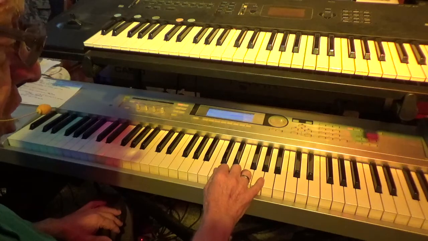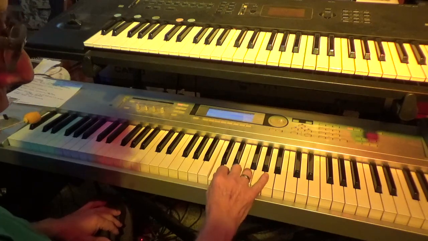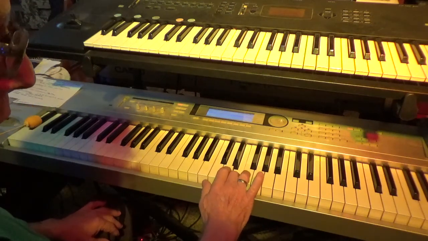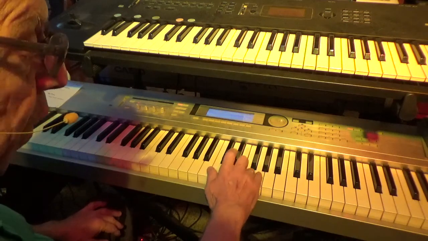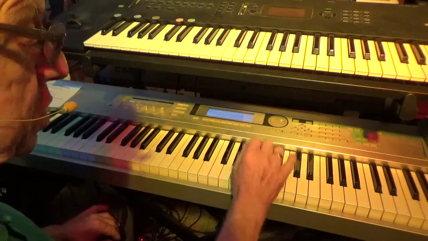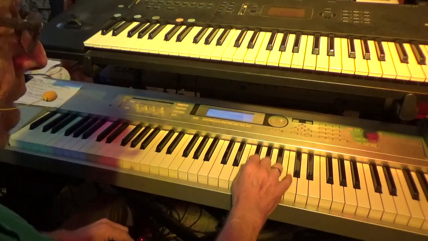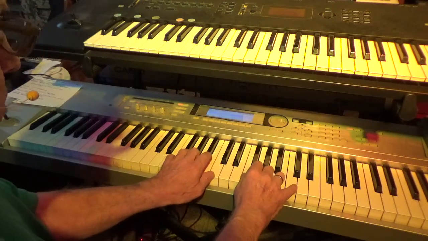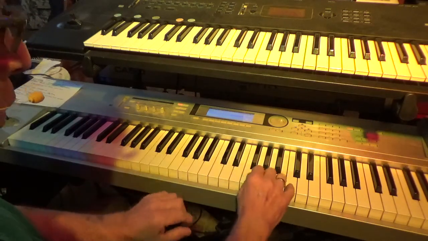If you start on C, 1, D is 2, E is 3, F is 4, and you play that F chord the same way that you do the C chord.